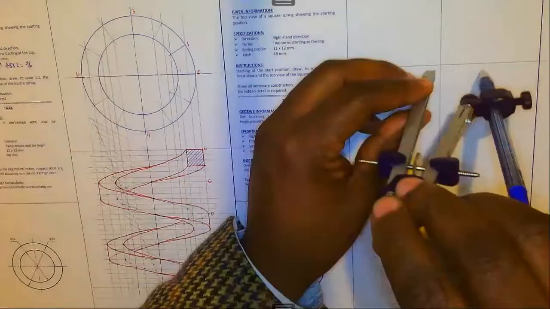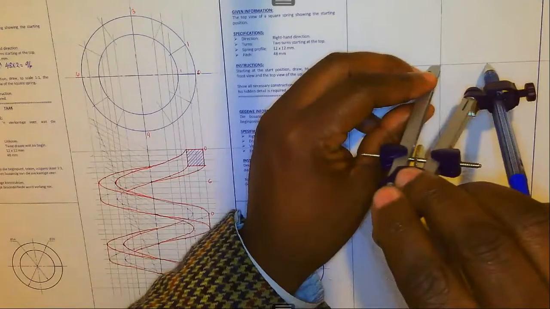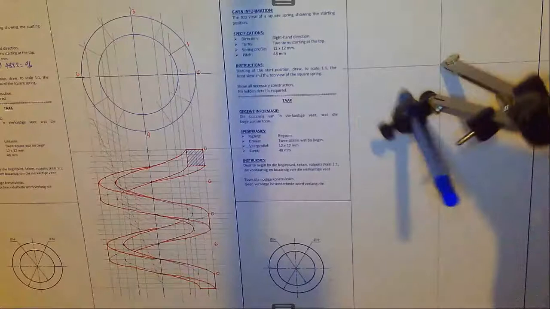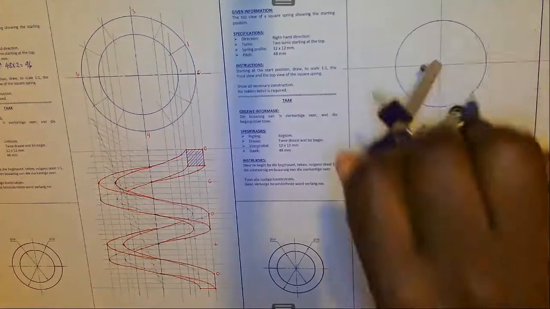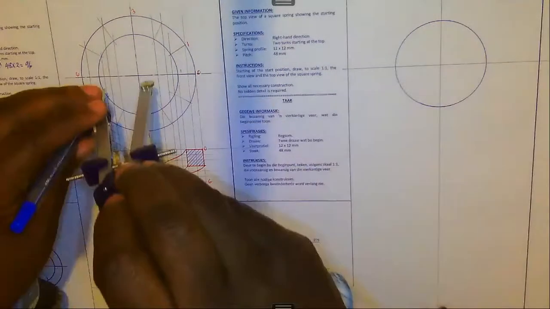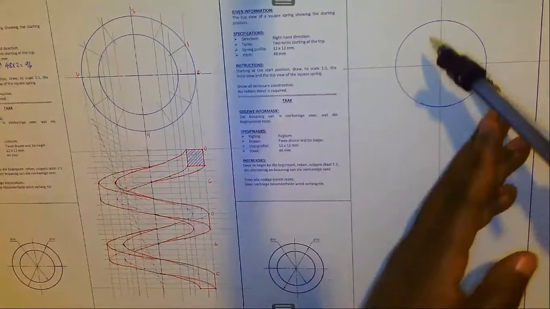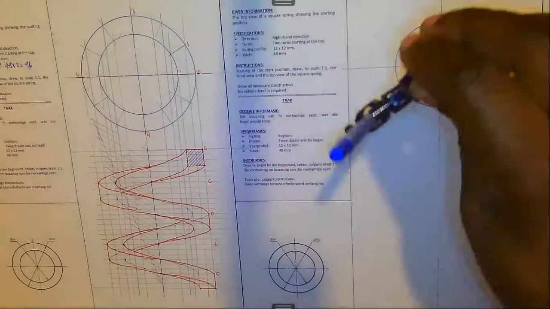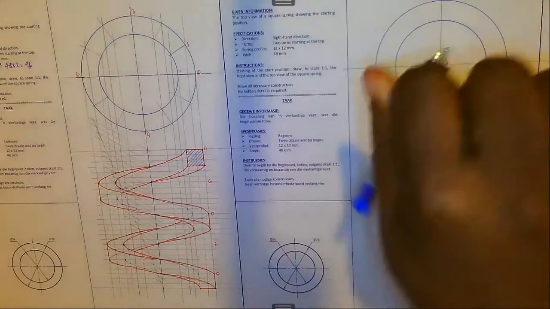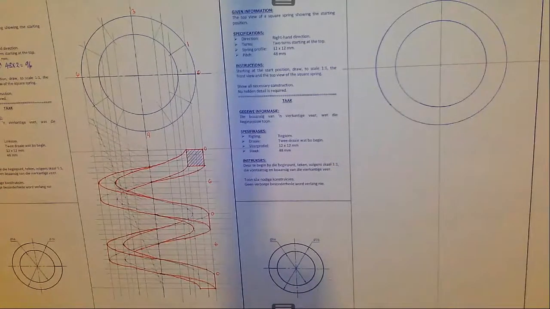Right, so this is radius 27. It's the same radius, so I'm going to just draw a circle like this. Then radius 39 for 78 diameter. I'm also going to draw that one like that, okay?